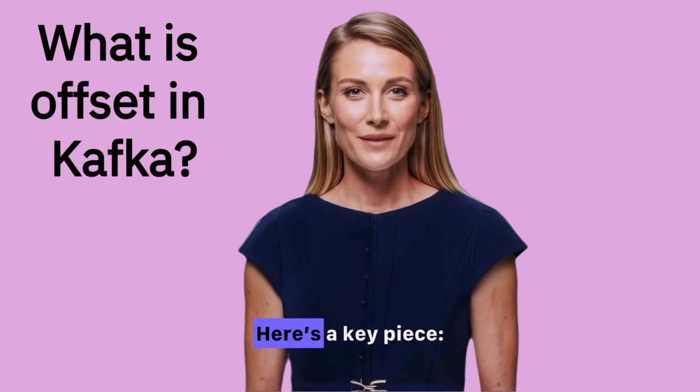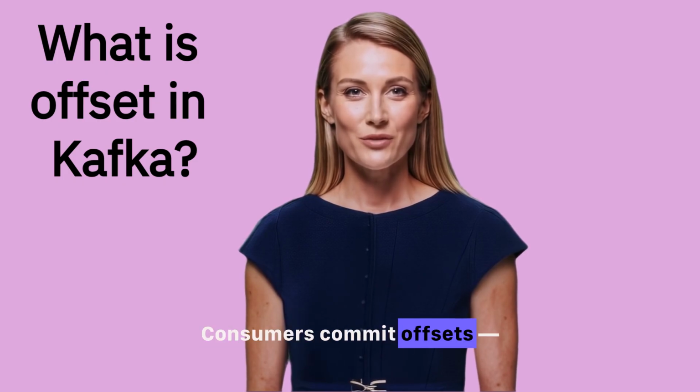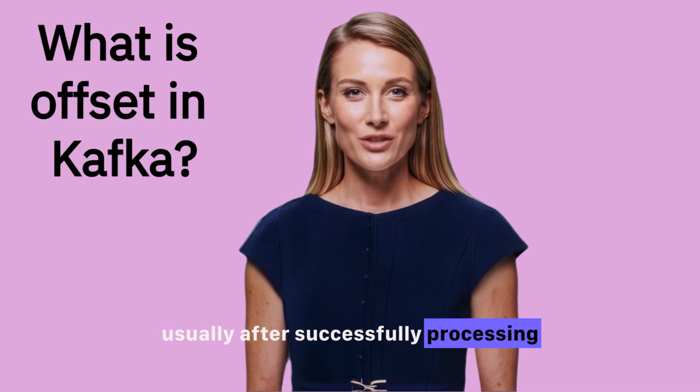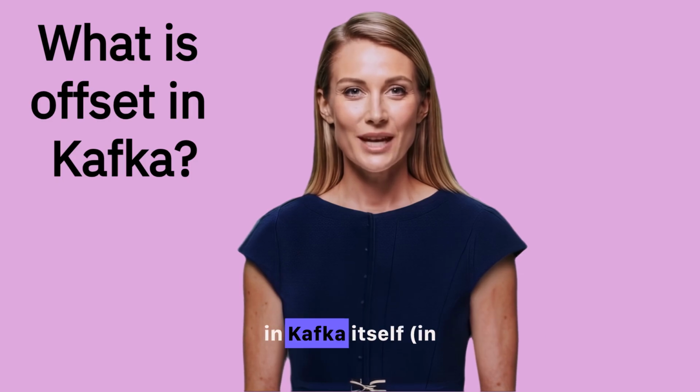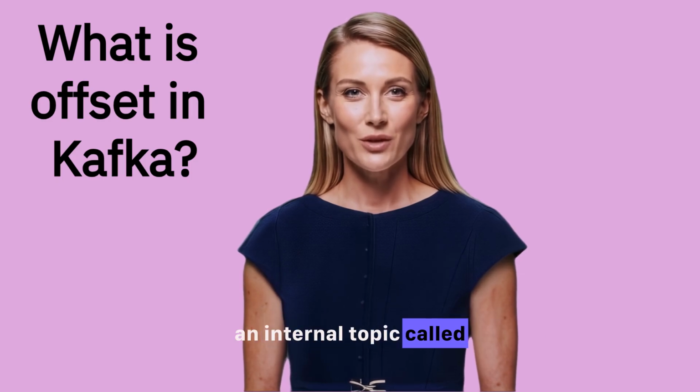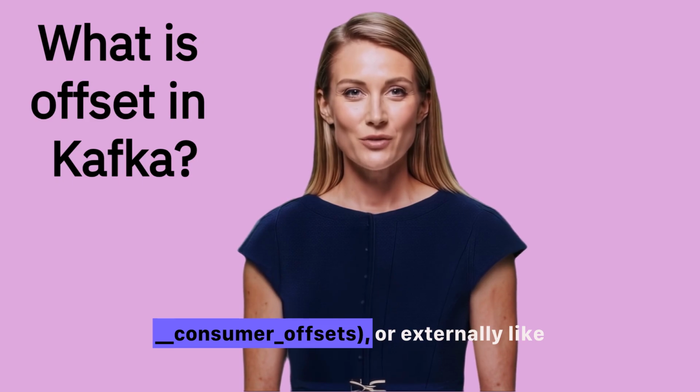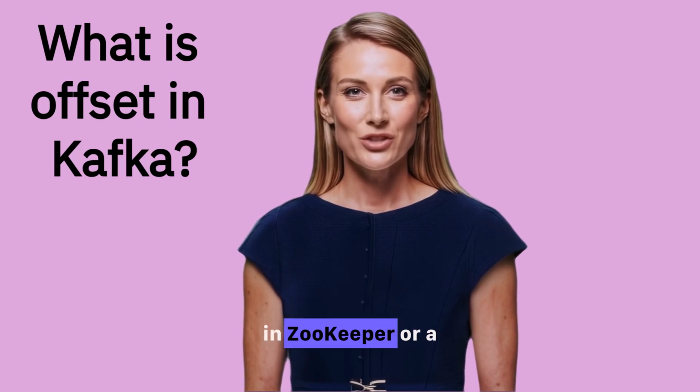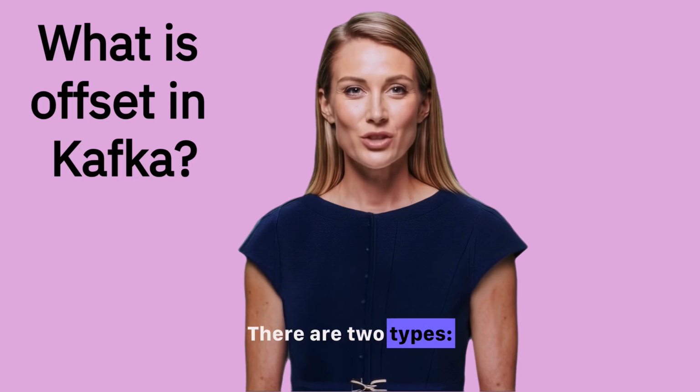Committing offsets. Here's a key piece. Consumers commit offsets, usually after successfully processing a message. This commit is stored in Kafka itself, in an internal topic called __consumer_offsets, or externally, like in Zookeeper or a DB.